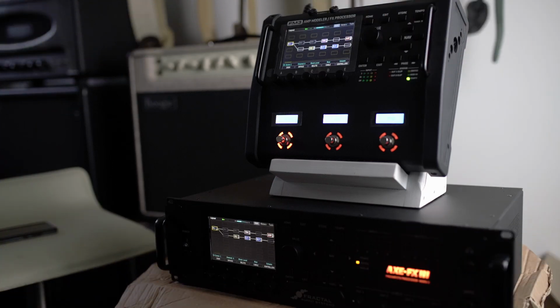Hi, my name's Cordy, and I just wanted to do a shortish video just talking about what I perceive as the differences between the FM3 and the AXE FX3 and the reason for them both existing. Potentially it might help one or two people who are thinking about which to get make that decision.